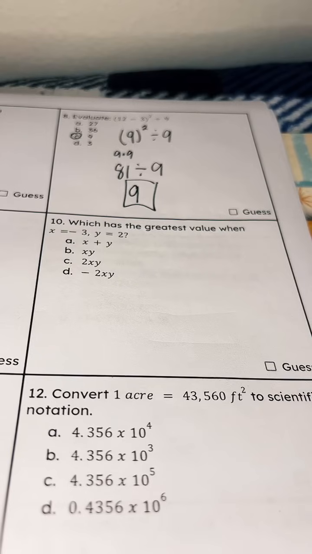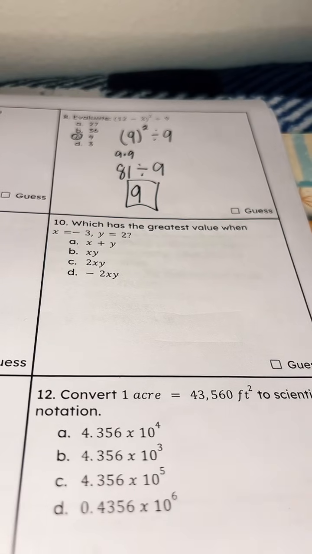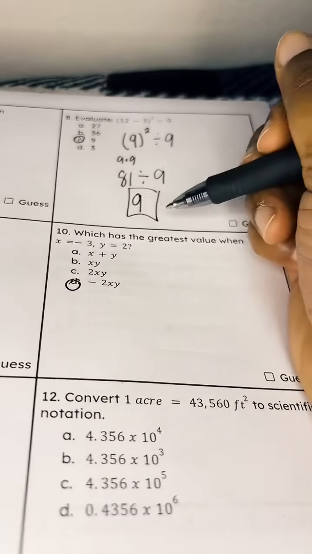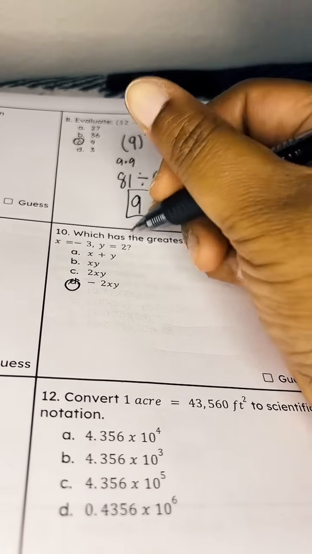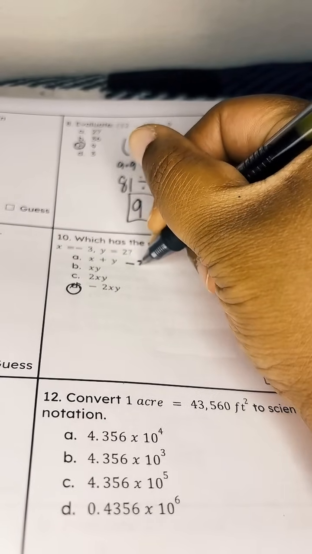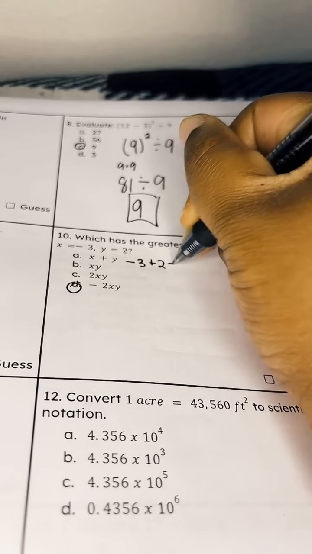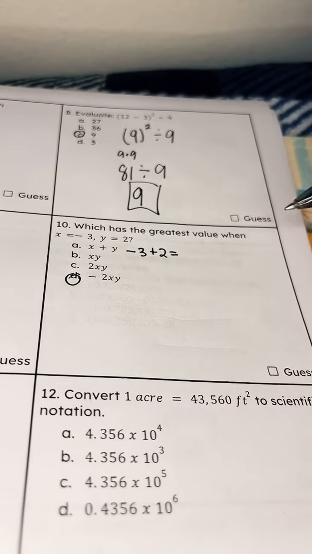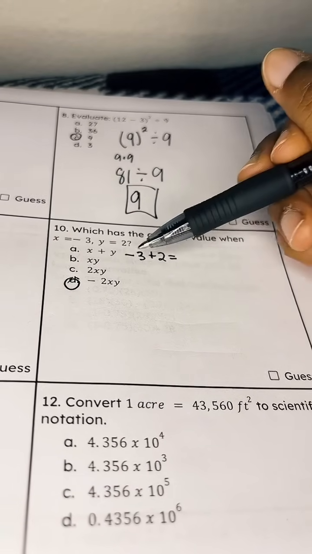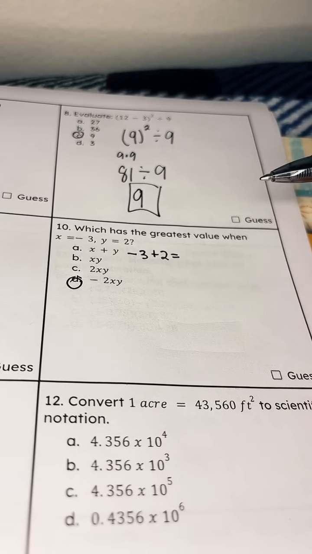D. Okay, we got a whole bunch of D's for this one. Beautiful. Yes, we would have to plug in. So let's plug in negative 3 plus 2. I'm going to just plug into all of them so you guys can see, okay? So negative 3 plus 2 gets us what?